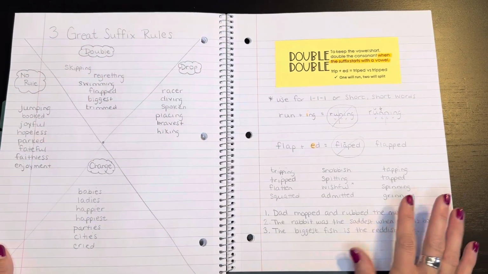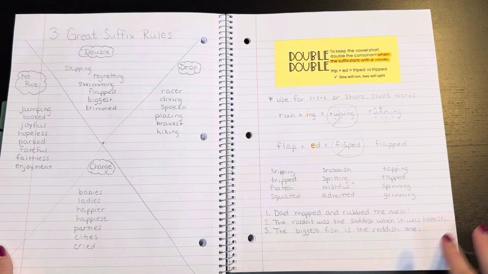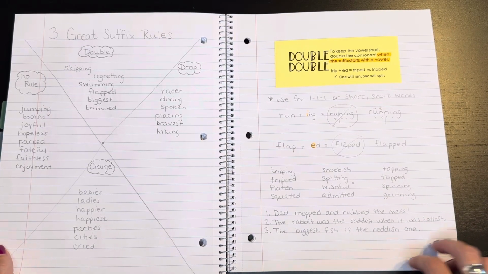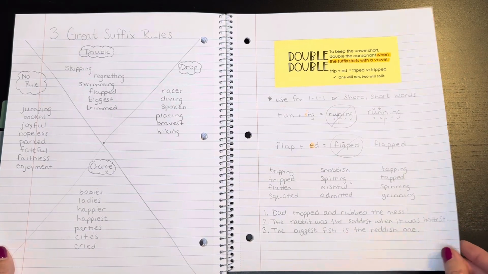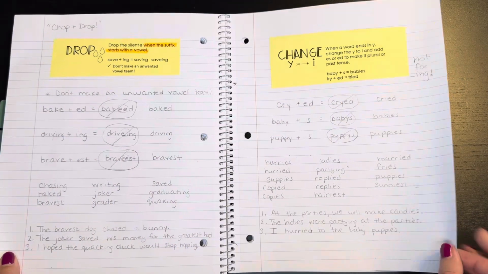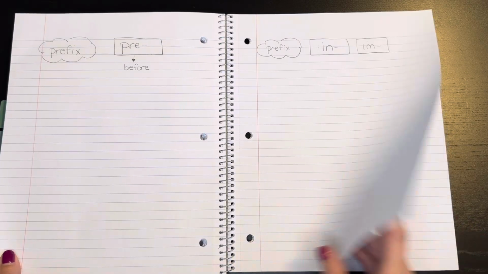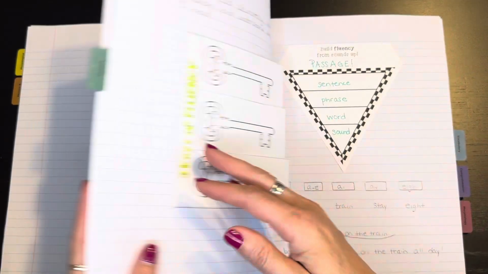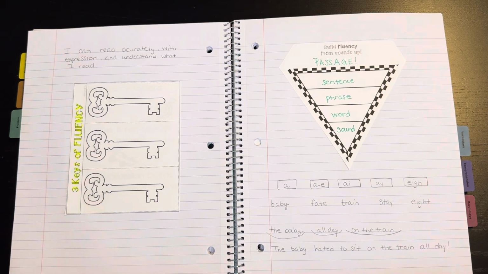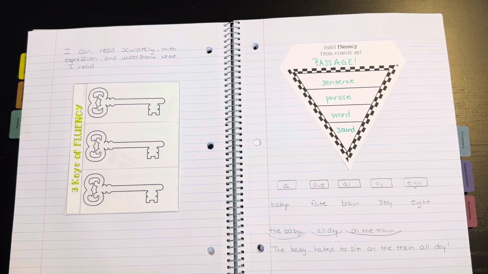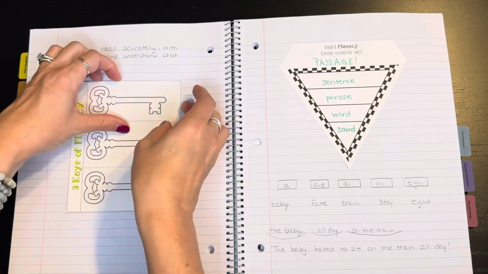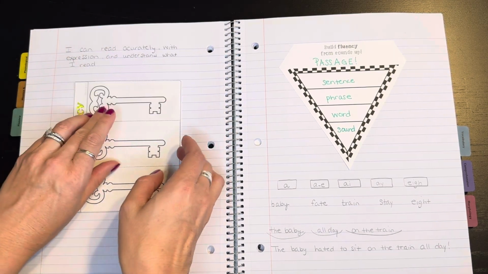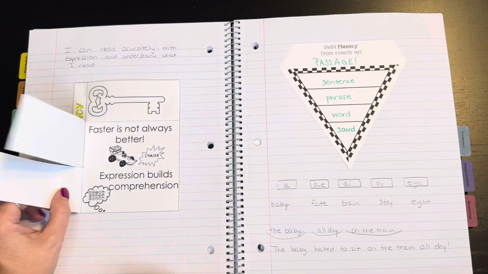And you'll notice that even though the double drop and 3 sounds of ED, those suffix rules are taught as an entire weekly unit, that's how important they are, we still add them to the morphology tab because they do have to do with morphemes. Okay, so now we are ready for fluency. There's not a ton of things in fluency because most of that is going to be working with our passages, but we do have a few fluency pages that you can add to.